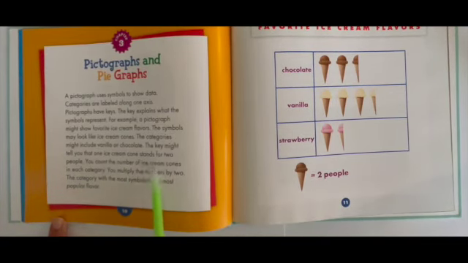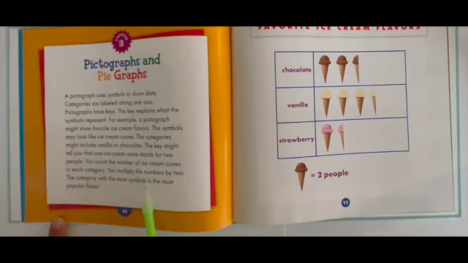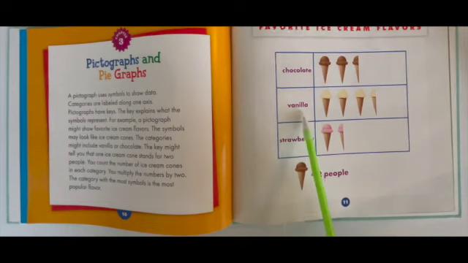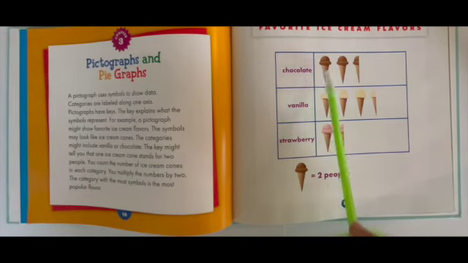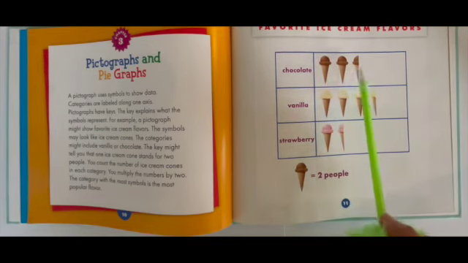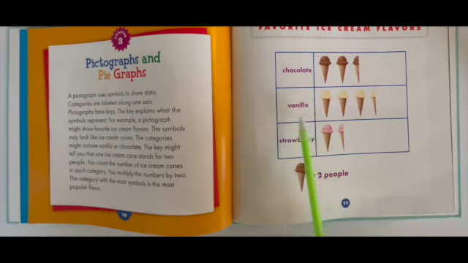You count the number of ice cream cones in each category. Then, you multiply the number by 2. The category with the most symbols is the most popular flavor. You can say this is strawberry flavor, vanilla and chocolate. In chocolate, there are 2.5 cones. That means 2.5 multiplied by 2 is equal to 5. So 5 people like this, and 1, 2, 3 and a half. 7 people liked vanilla and 3 people liked strawberry, because the key is 1 cone is equal to 2 people.